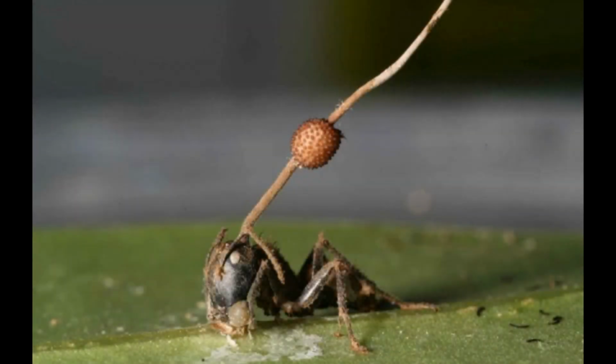A stalk, called the stroma, emerges from the back of the ant's head. This stalk will produce a spore-releasing structure, which looks like a tiny, sinister flower. The fungus releases new spores from this structure into the environment, ideally in a location where they can infect other ants passing by on the forest floor. The cycle begins anew as these spores land on unsuspecting ants, perpetuating the horrifying process.